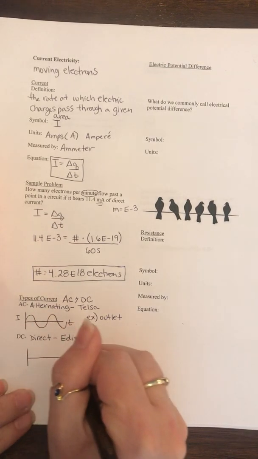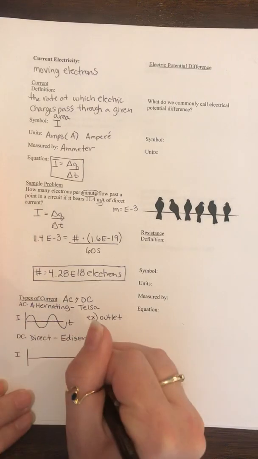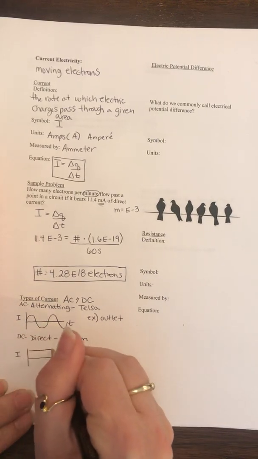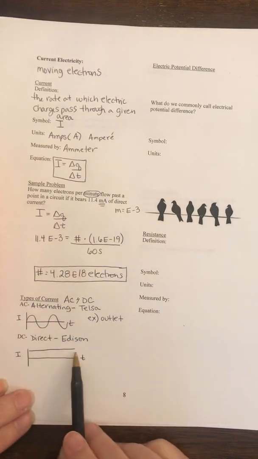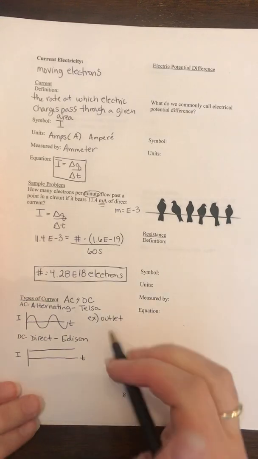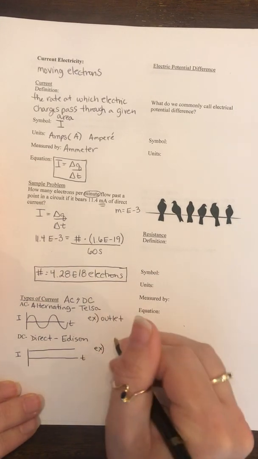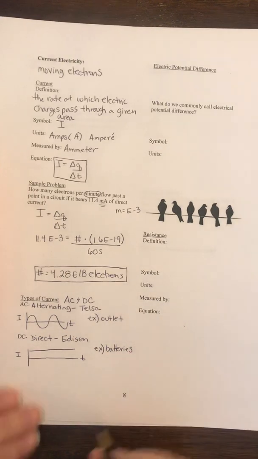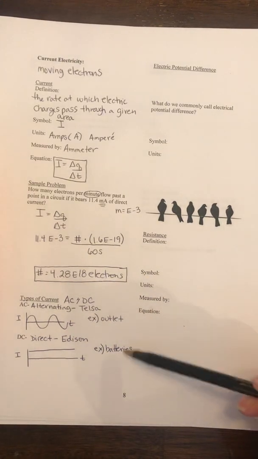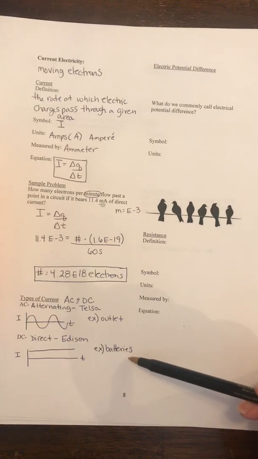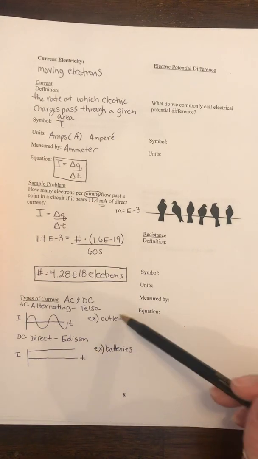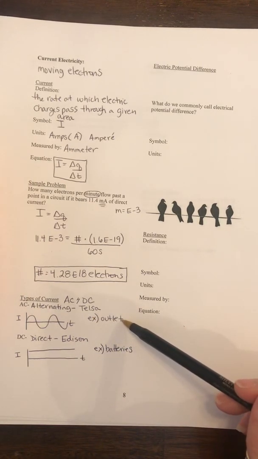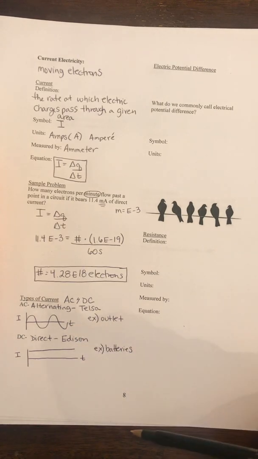Edison liked the idea of direct current, that if we were to make a graph of current versus time, the current would stay the same. Okay? We see direct current in things like batteries. Think about it. Once the battery is done, it's no longer providing current. Once the power goes out, it's no longer providing current.